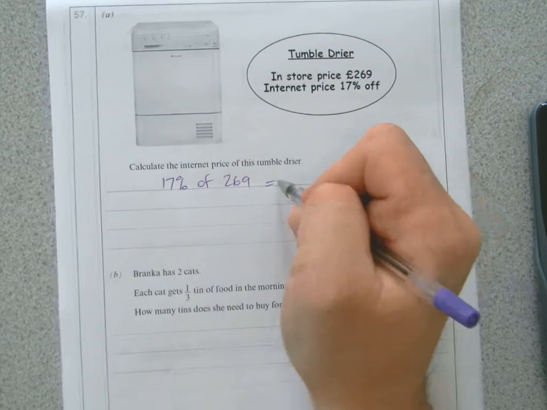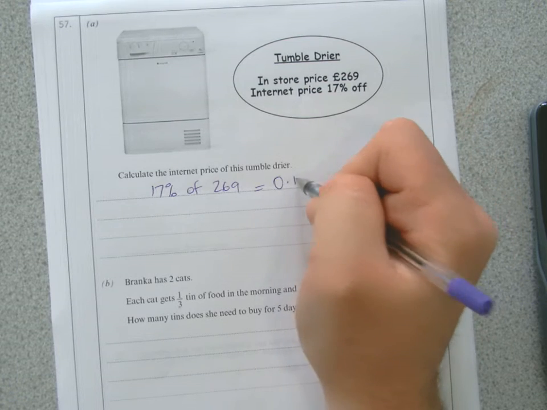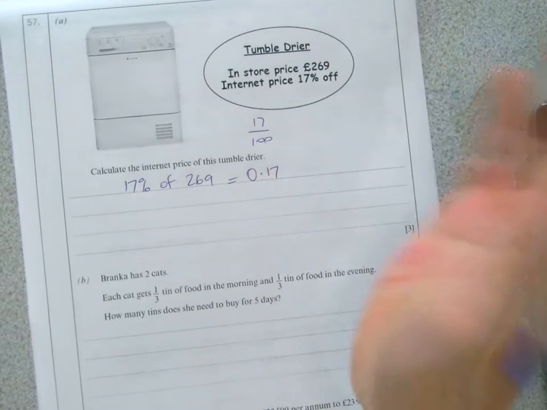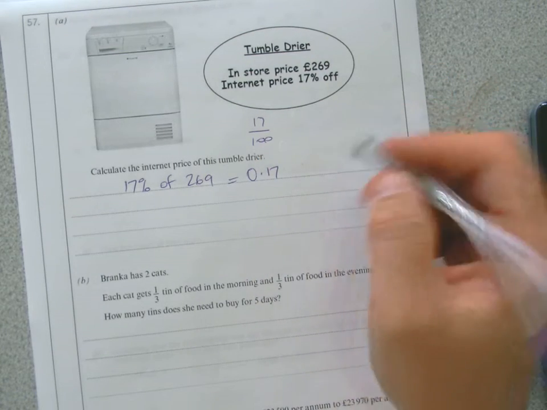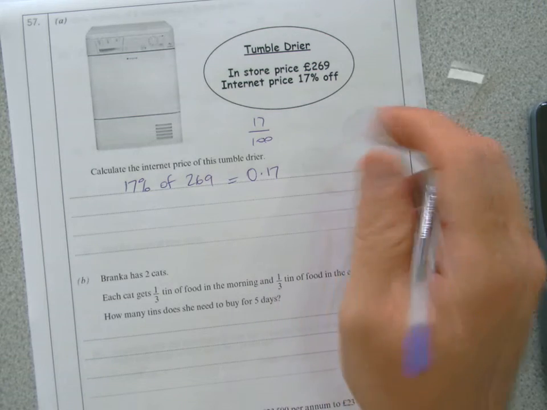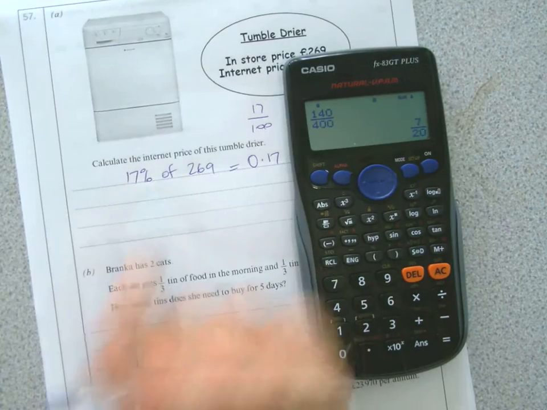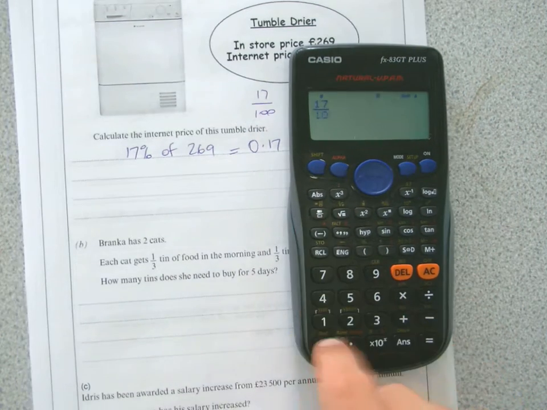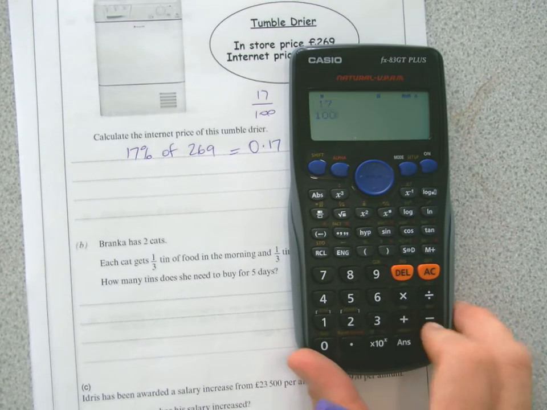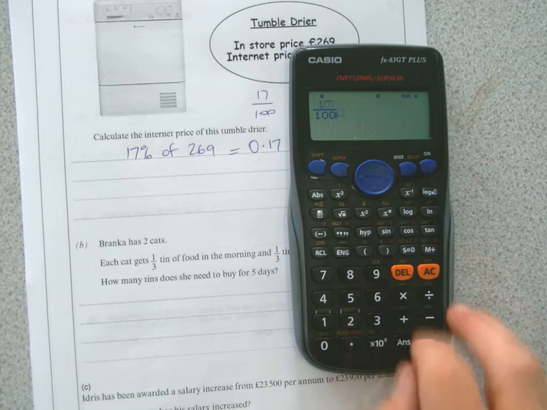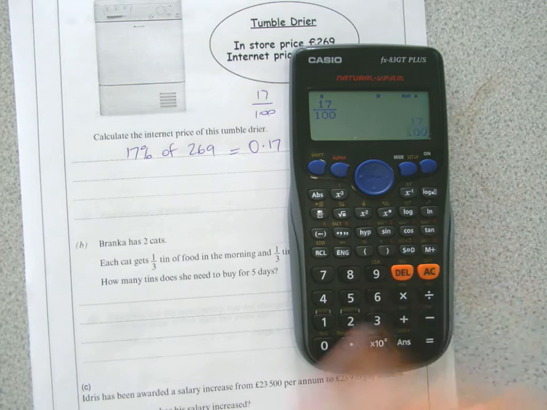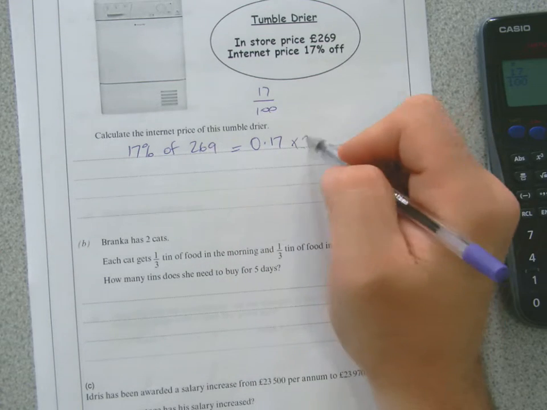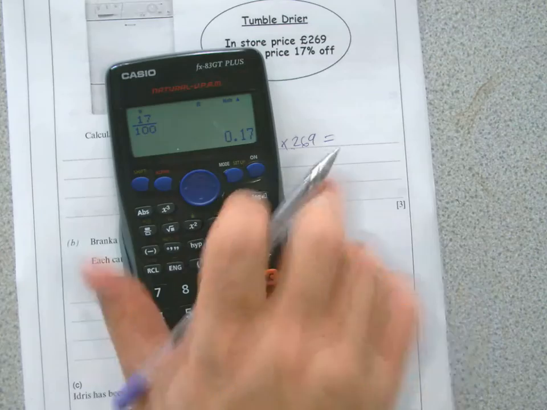Now, 17%, you could write it as 0.17, yeah? Or some people prefer to write it as 17 over 100. Your choice, but that's what it is as a decimal. Because we know percentage is out of 100, if I typed that into my calculator and pressed equals, then pressed the SD button, it'll give it to me as a decimal, 0.17. Now of means times, so 0.17 times 269, let's work that out.